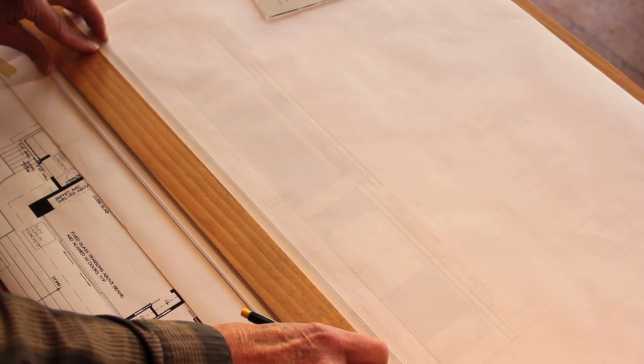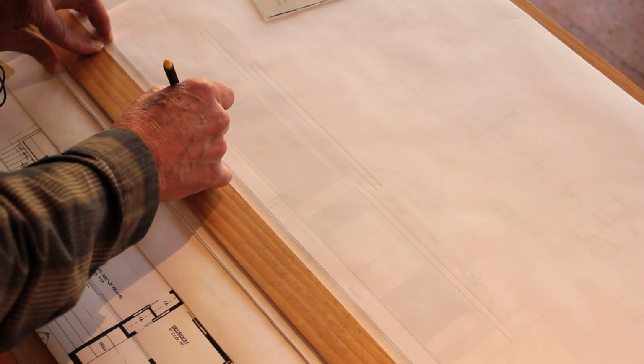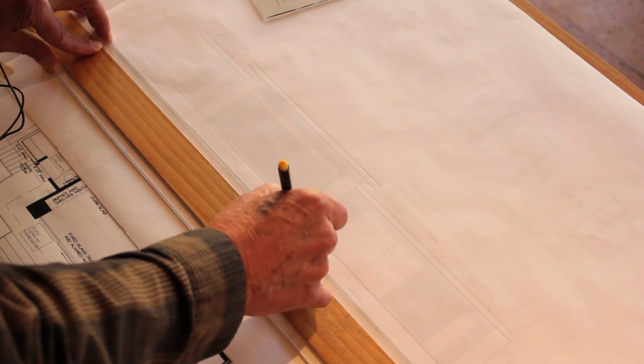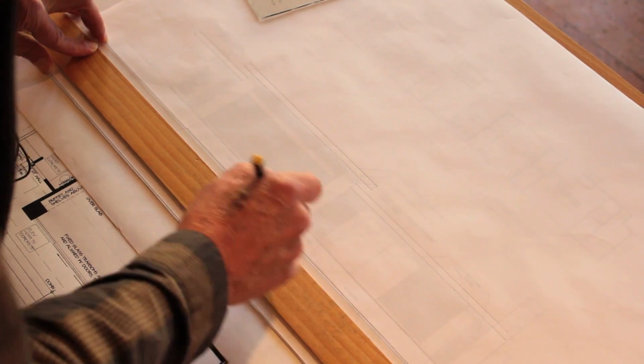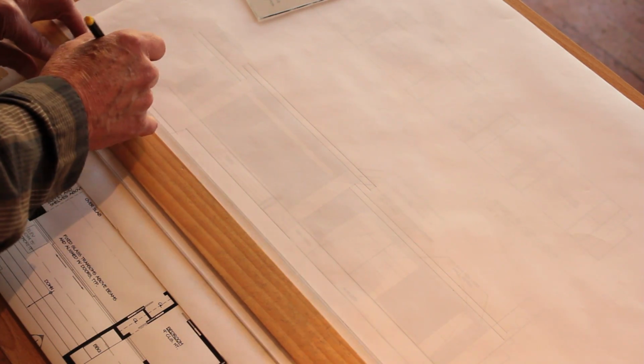Because this site has some slope to it, you remember we have some stairways on the plot plan. So I'm going to draw the land at the bottom of the stair, again with a light line, so that I can put my stairs in where they need to be.